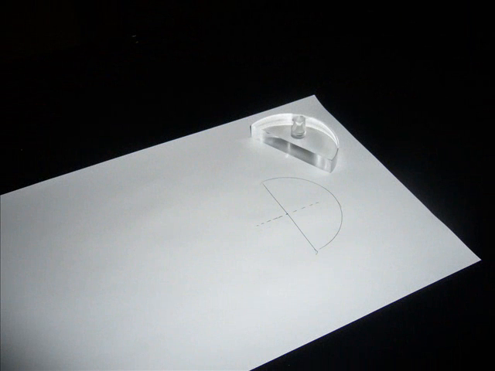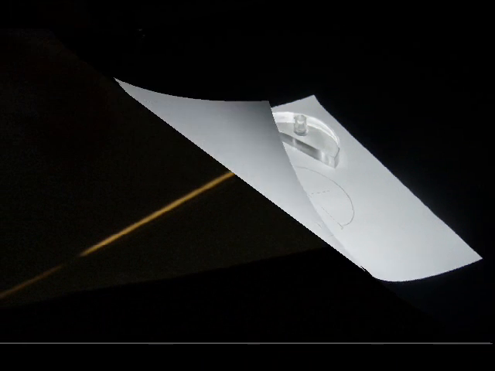Take your semicircular block and trace it onto your blank sheet of paper. Make sure to leave an adequate amount of space around the block. After tracing your block, draw its normal, which is perpendicular to the object's refractive boundary, in a dotted line.